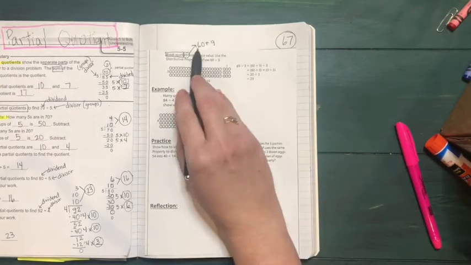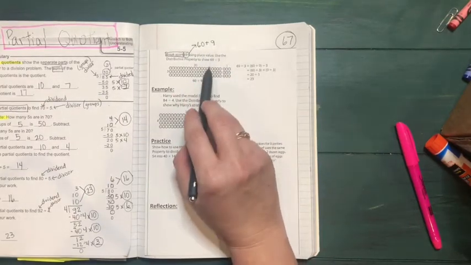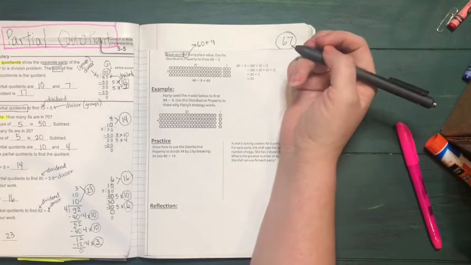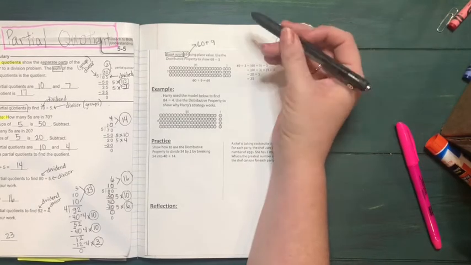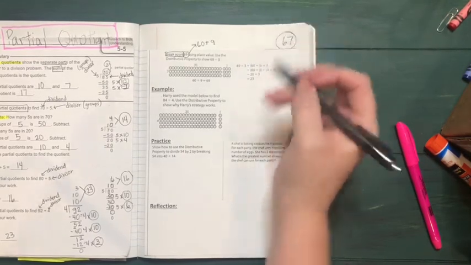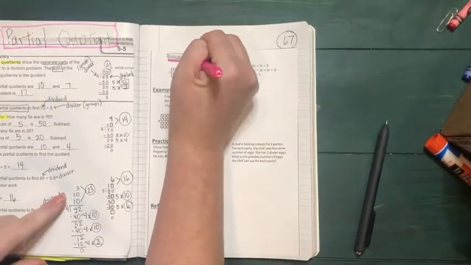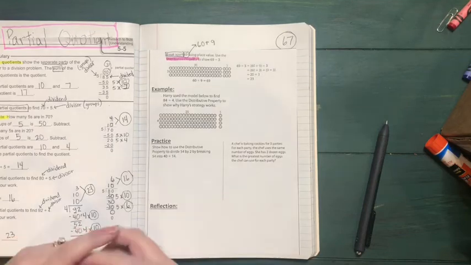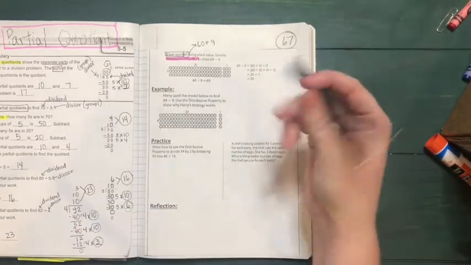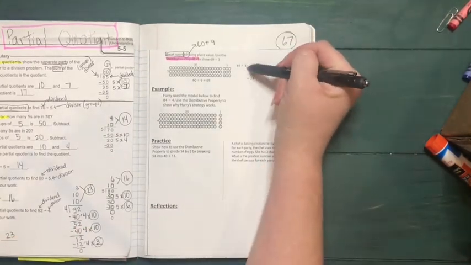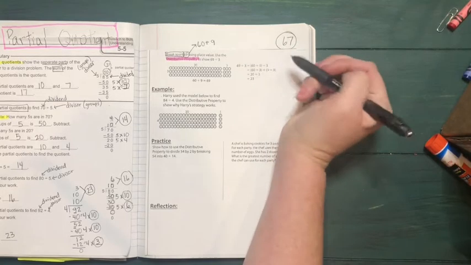So when we look at this break apart value, we can then use our understanding of compatible numbers with our divisor. So we're going to highlight where it says distributive property, because this is the property or the method they want us to use. So we can start with rewriting the problem. 69 divided by 3.